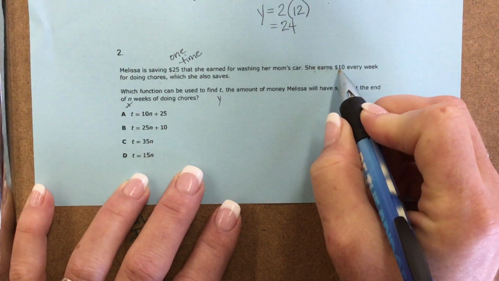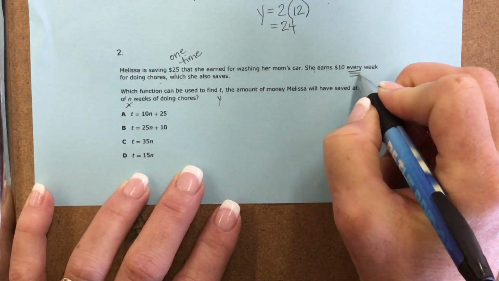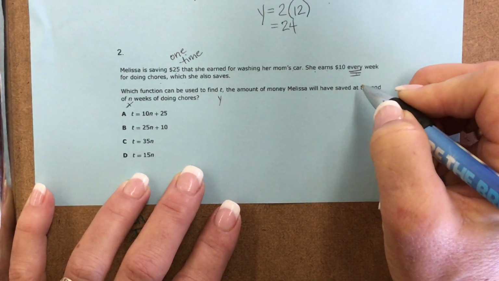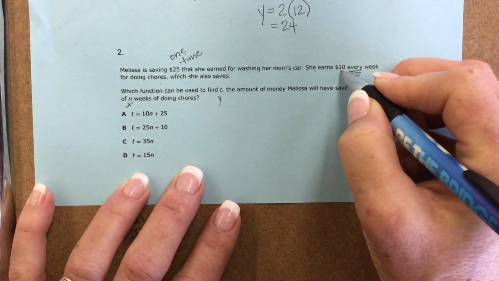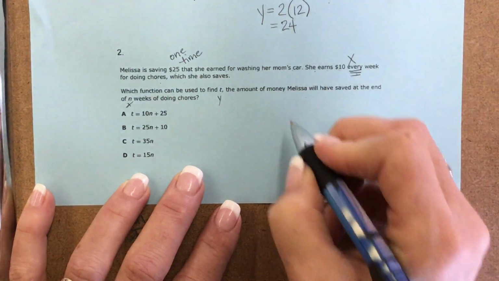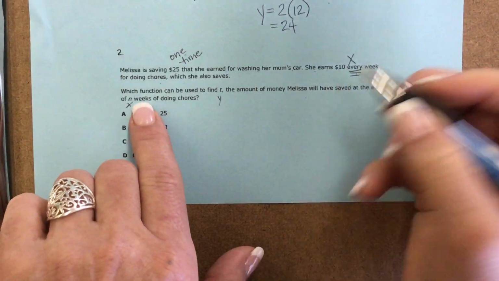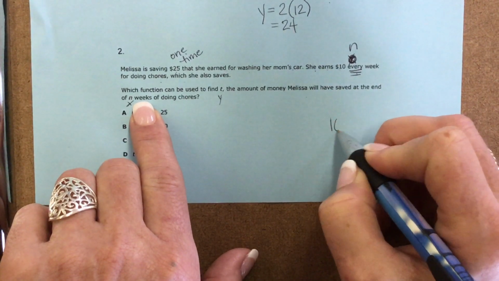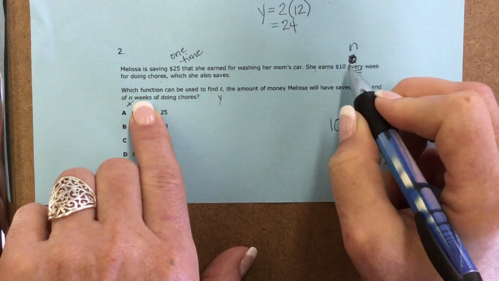And then she earns $10. There's my key word right there, every. So $10 every week. What if it's 1 week, 2 weeks, 3 weeks? But it's still a constant change, isn't it? So I'm going to put my X here. That means that, I'm sorry, the number of weeks, we're using the variable N. So 10N, so every week.